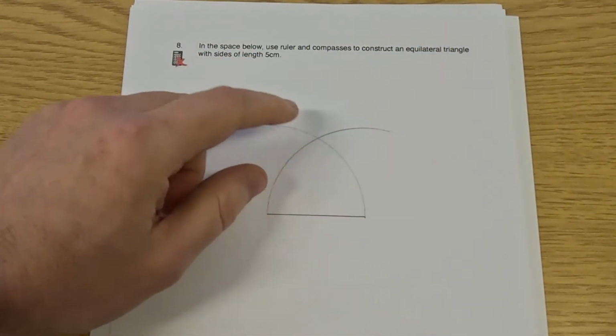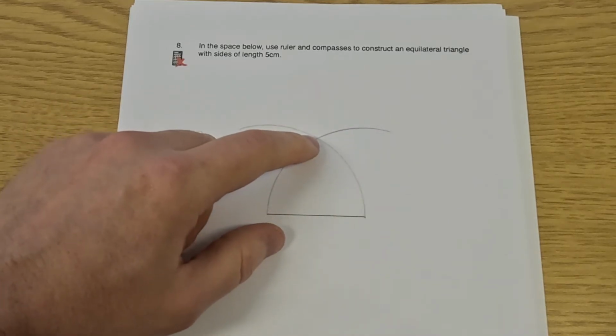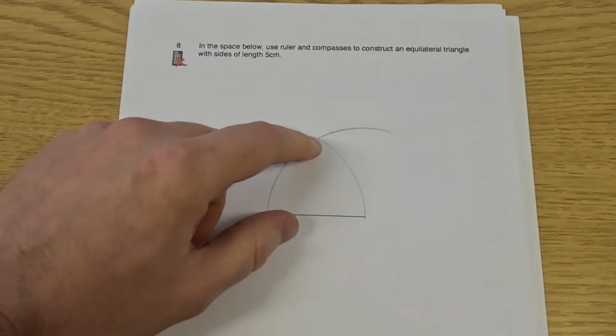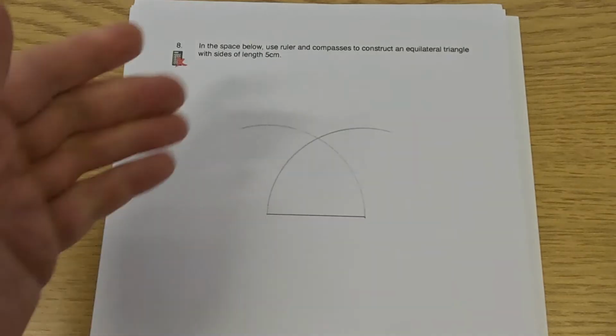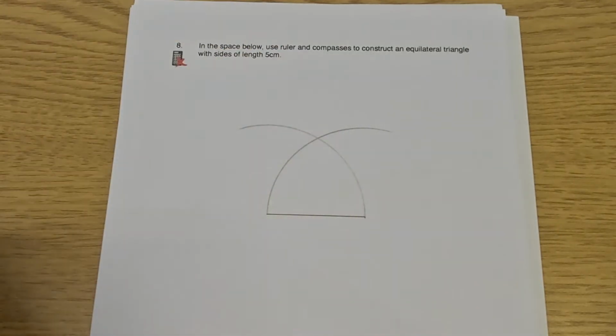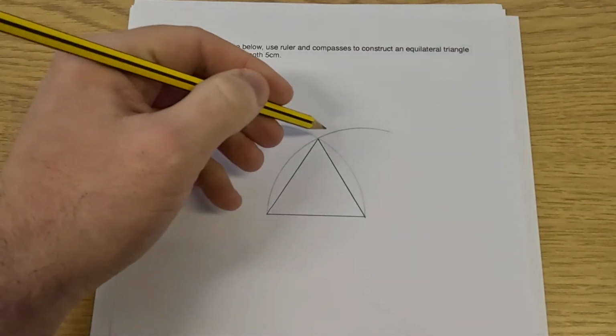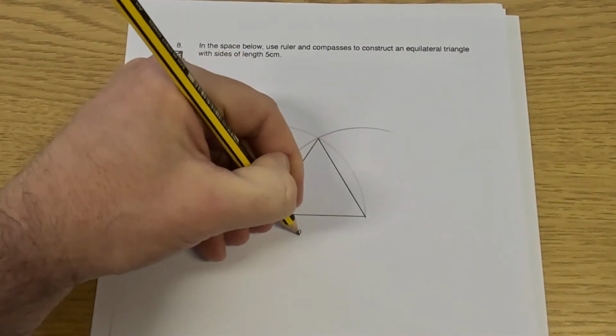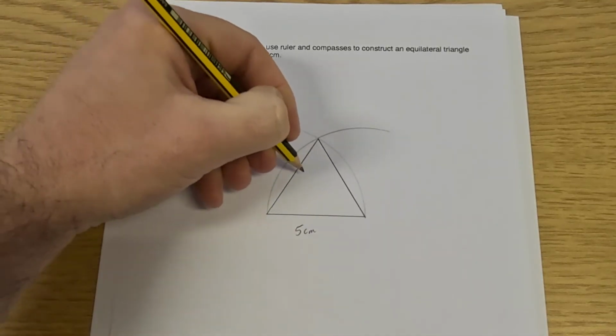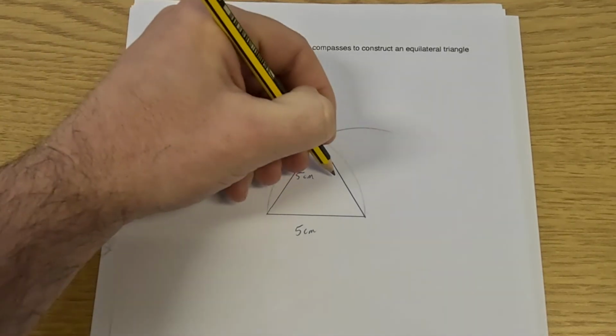And this point here where the two arcs intersect will be exactly 5 centimeters from the left hand side of the line and 5 centimeters from the right hand side of the line. So that means if we join it up, we'll have an equilateral triangle. So let's do that. And as you can see, we've drawn our equilateral triangle. Each of those sides is 5 centimeters long. So that's 5 centimeters long, 5 centimeters long here, 5 centimeters long there.